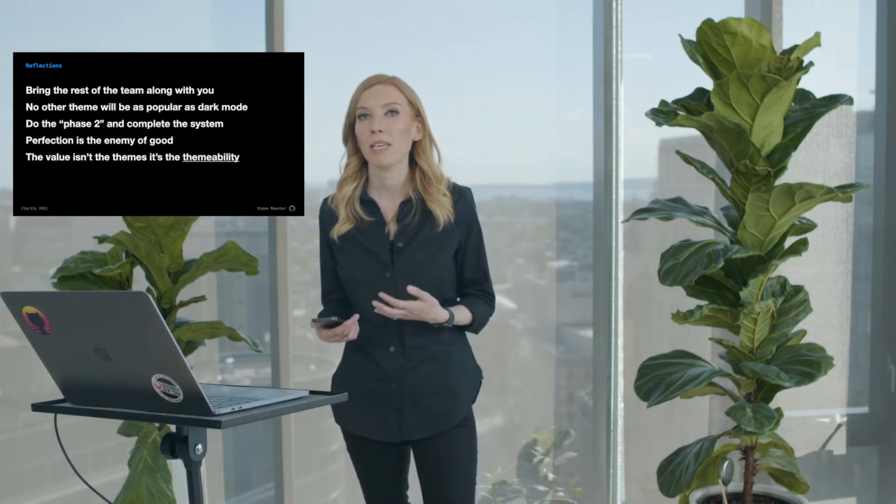The key reflection that I had is that the value is in the themeability, not just the themes. Of course, to our customers, the themes are what they care about. But I realized that as we got a month or so into 2021, leadership didn't realize what we were really working on is making the system great. For a while, I think that they thought we were just working on like a high contrast theme. But what we were really doing was making a really great, robust and themeable design system. And that brings me to my final points.